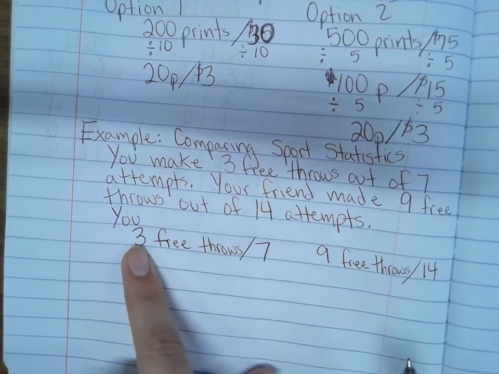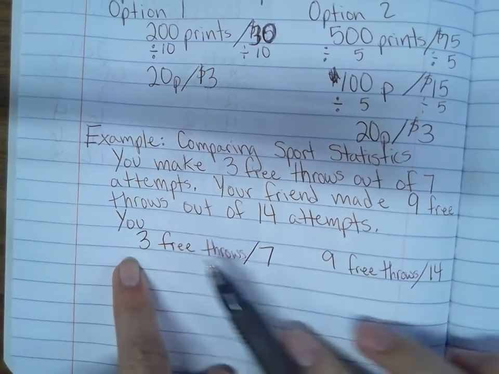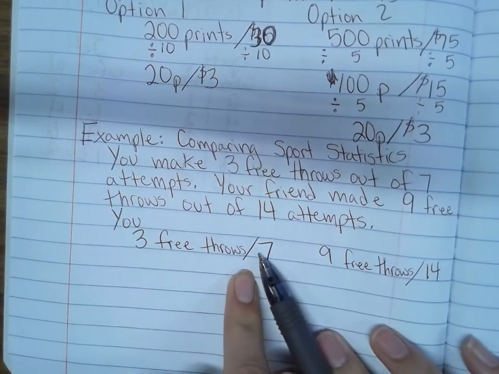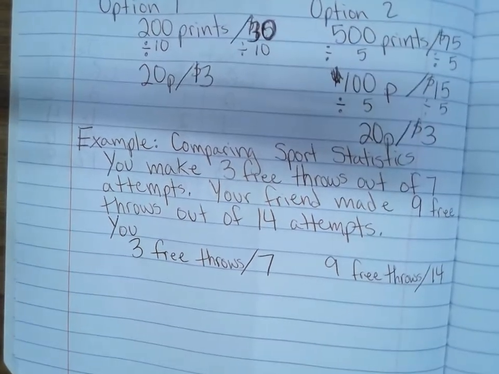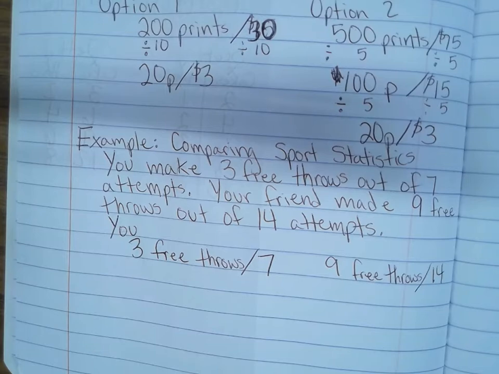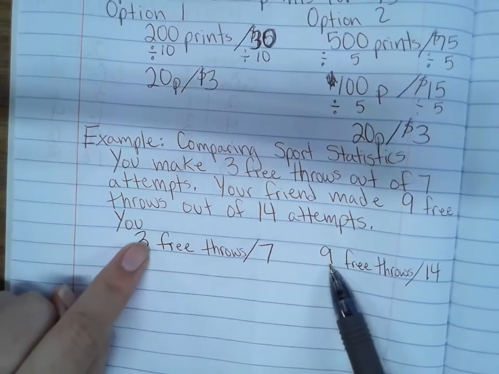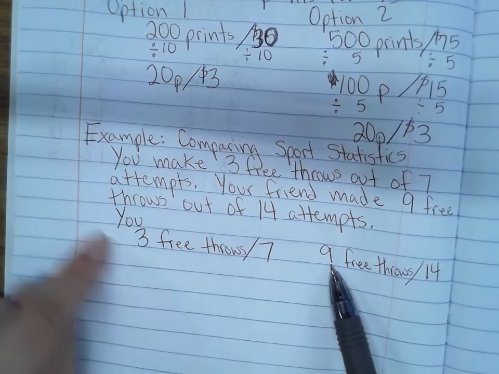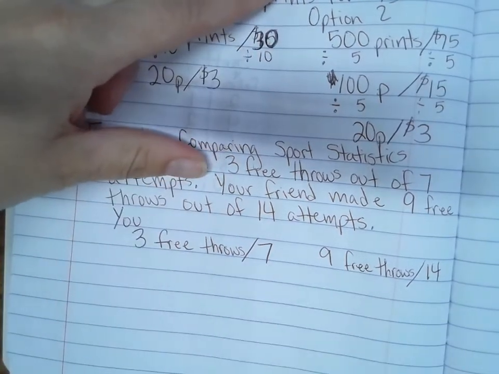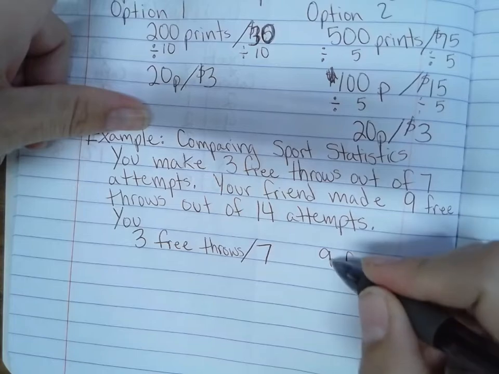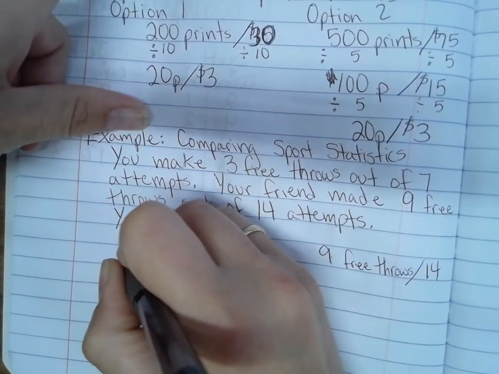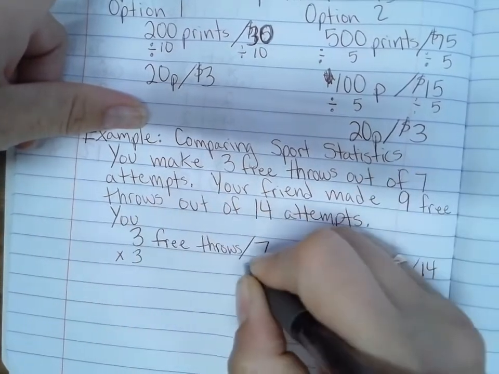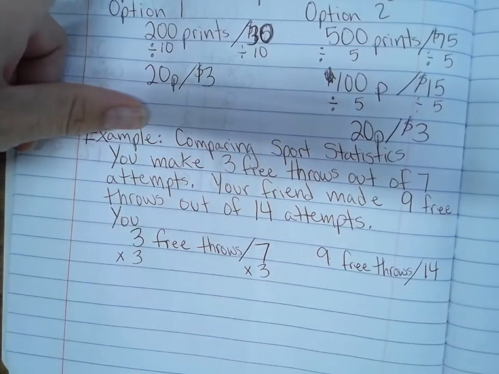So here, what can I do? I can either turn 3 to 9 or 7 to 14. Doesn't matter which one I want to do. But if you were to make 9 free throws based on what you've done here, how many attempts would it have taken you? So if I want to turn it into 9, I could times this by 3. But I'd have to times this one by 3 as well.